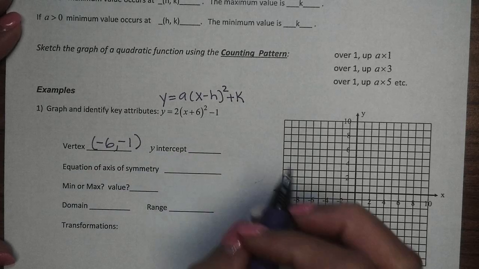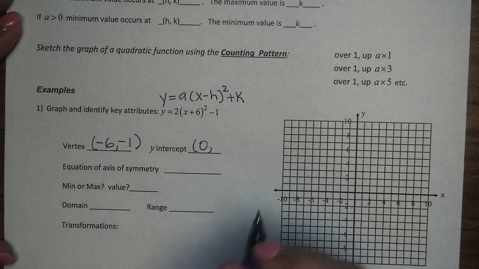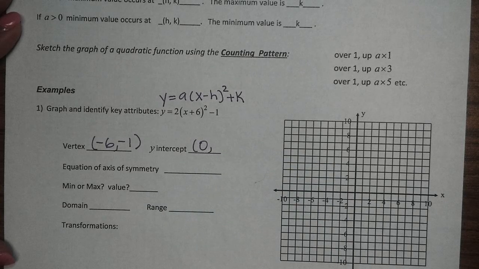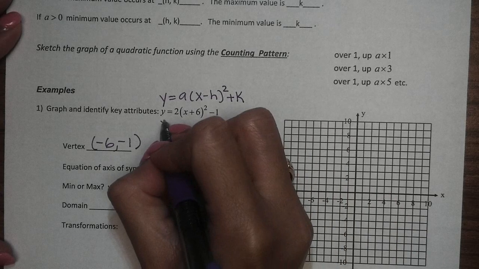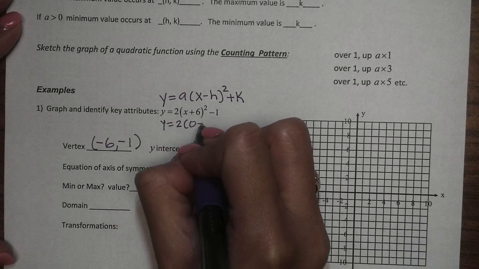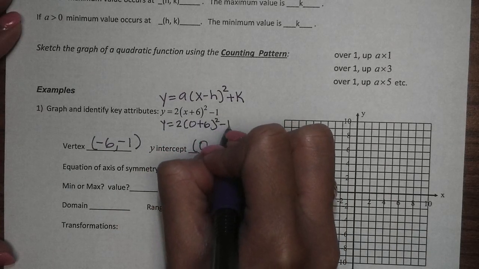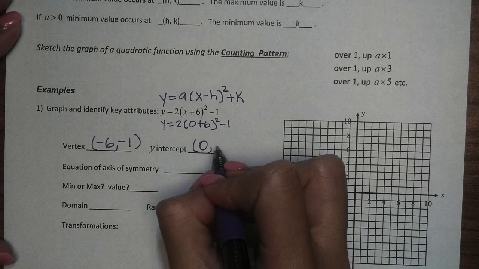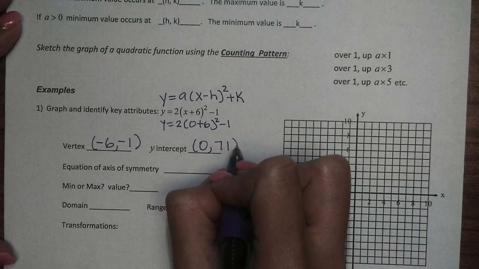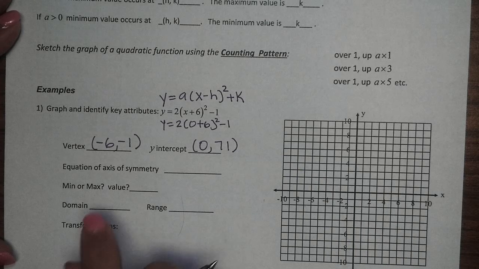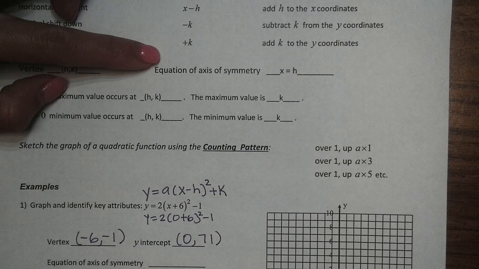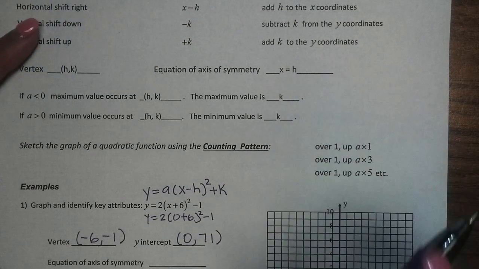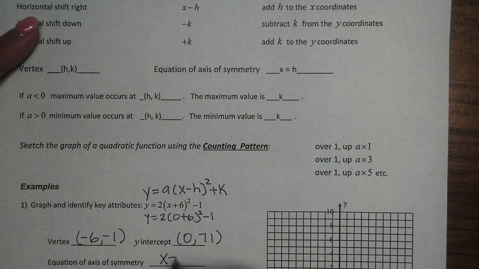To find my y-intercept, you have to plug in 0 for x and solve for y. So go ahead and plug in 0 here for x and evaluate: y equals 2 times (0 plus 6) squared minus 1. If you evaluate that, you'll get 71. And then our equation for the axis of symmetry, again, if you read the notes on top, it tells you it's always x equals h. So it's going to be x equals -6.